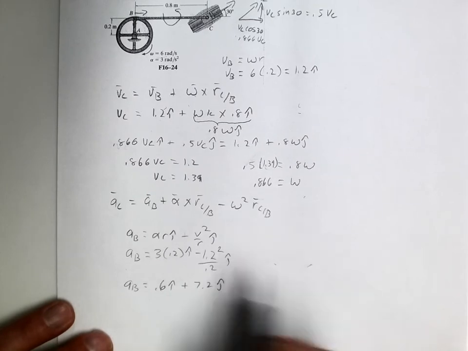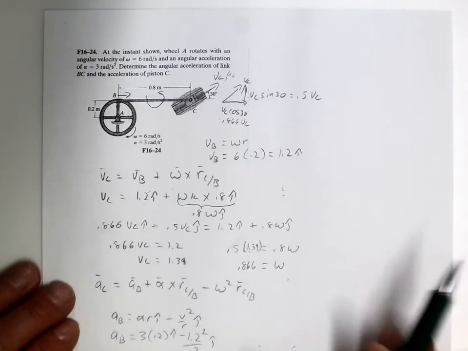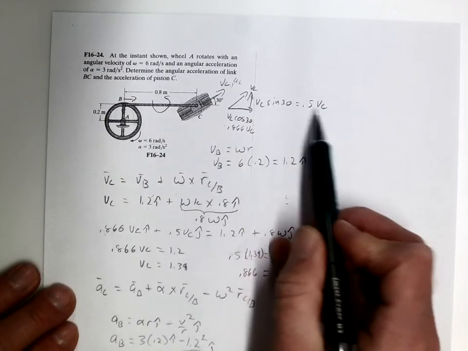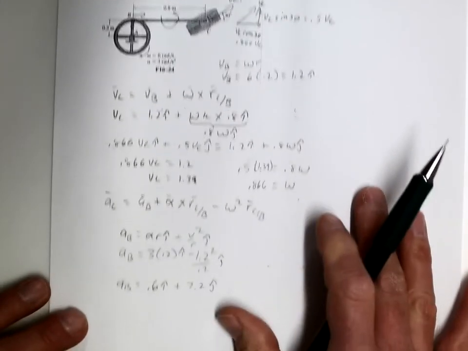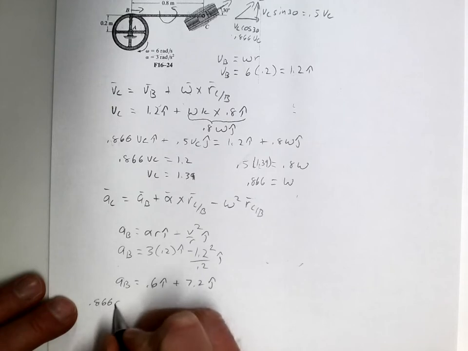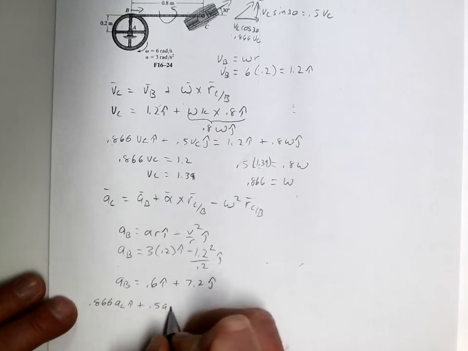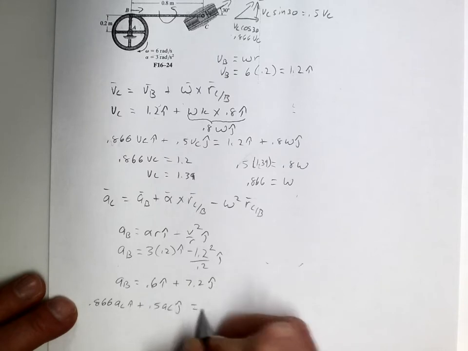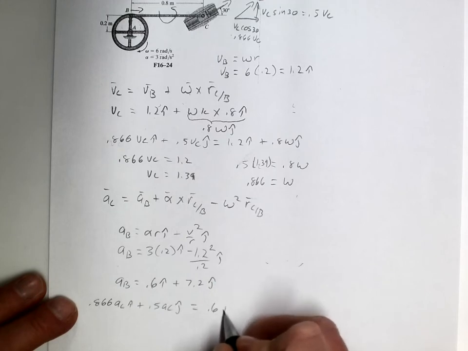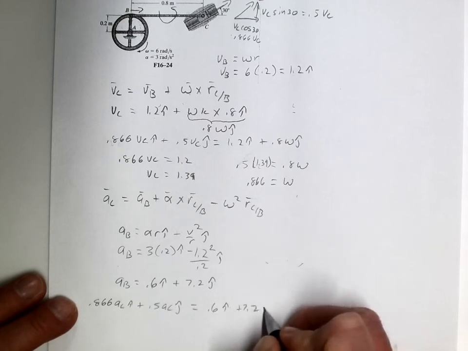Okay, now putting it into here, AC, as I mentioned before up here, is 0.866 AC, 0.5 AC. So 0.866 AC in the I direction plus 0.5 AC in the j direction equals AB, 0.6 in the I plus 7.2 in the j.